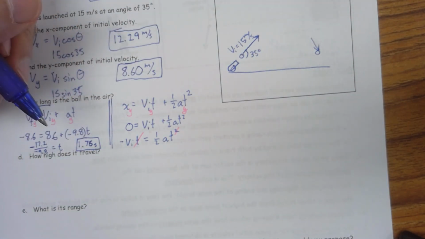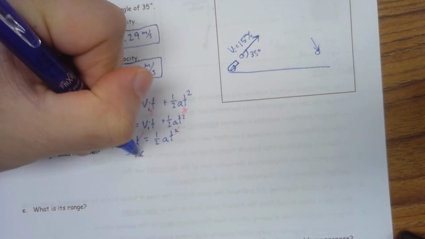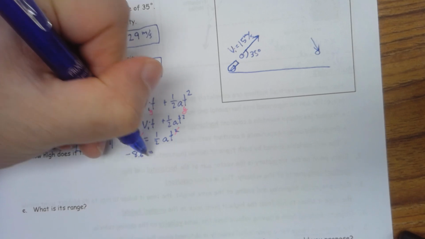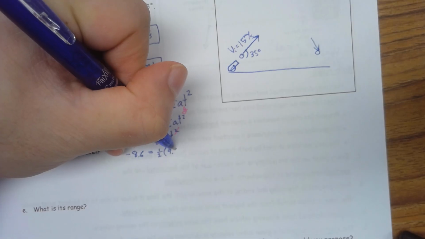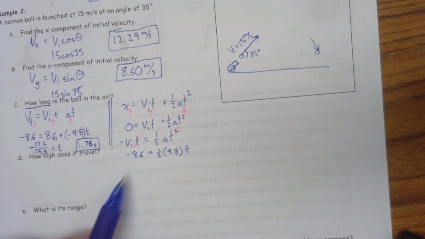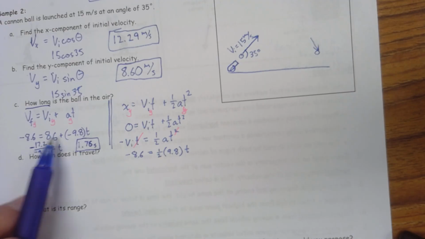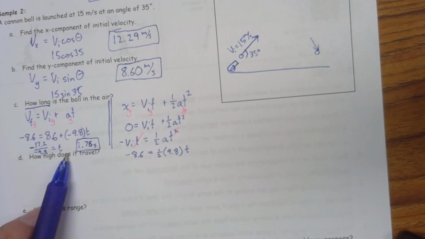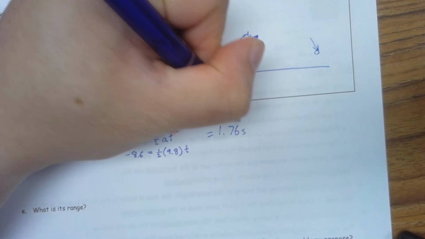And now I have, what's my launch speed? Negative 8.6. Wait, you're telling me I'm going to take my negative 8.6, multiply it by 2, then divide by 9.8, and that will give me my t. I feel like I'm doing the same math at this point. Because you are. We took our 8.6, you added it to itself, and then you divided by 9.8, and that was your t. At this point, we're at the same math, 1.76 seconds.